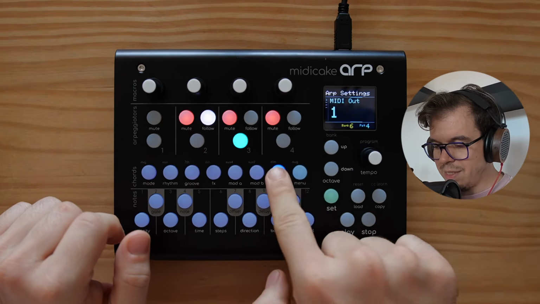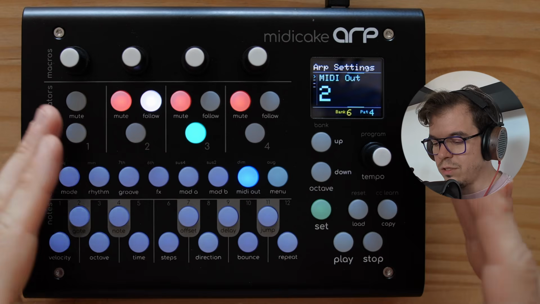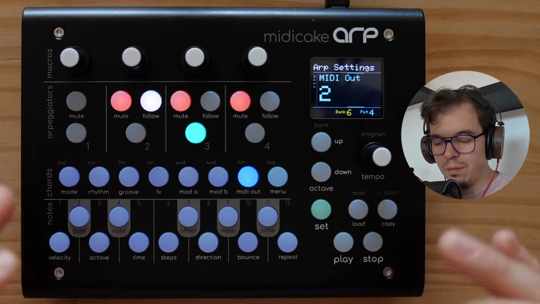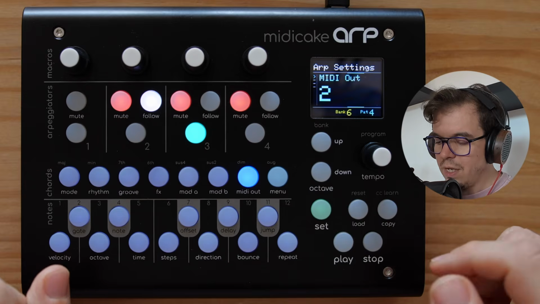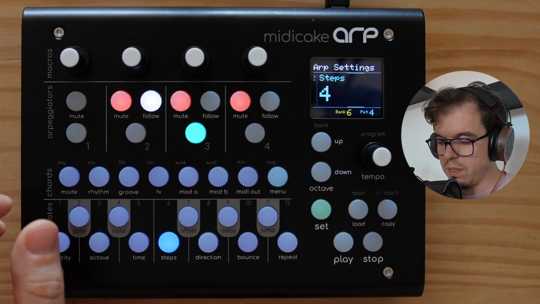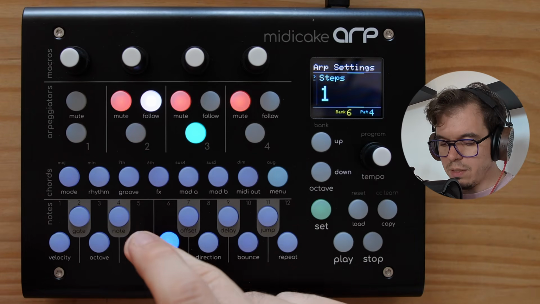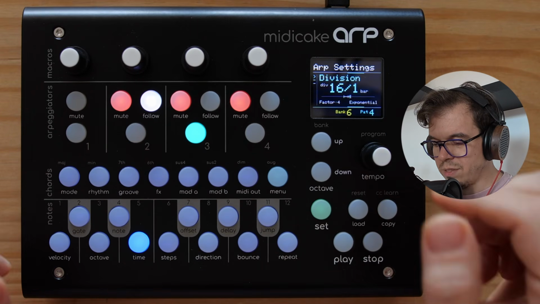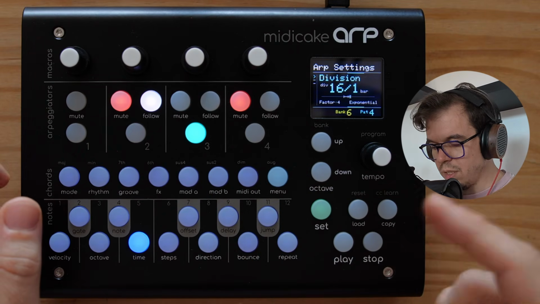Let's set its MIDI out to channel number 2 because I don't want my bassline and FM lead to be on the same MIDI channel because they're going to play the same notes and it's not going to work out, right? So that's out of the way. Because it's a single note arpeggio, let's go to steps in here, set it to 1 step. Let's go to the timing in here, set it to 1/16. Let's hear what we have. Nothing because it's muted. Let's unmute it. Now we have this.